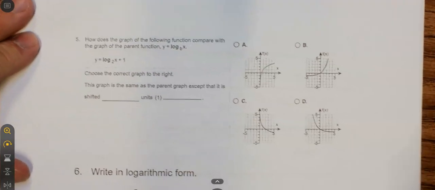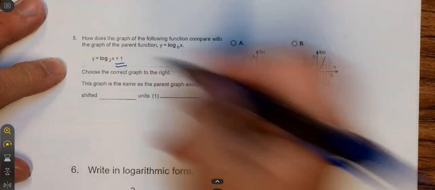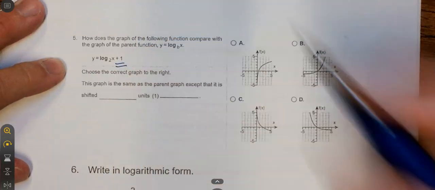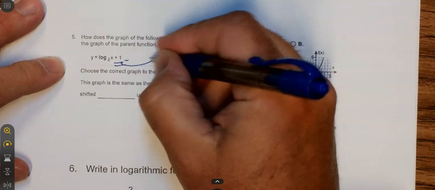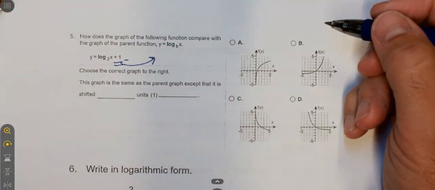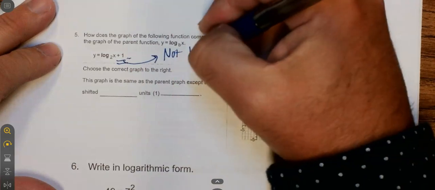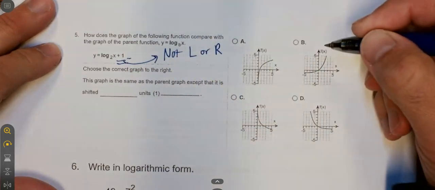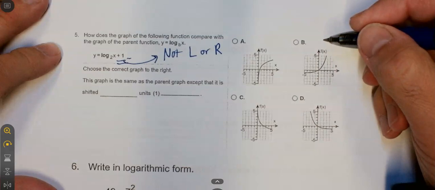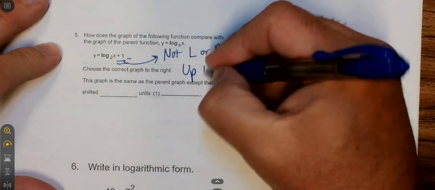How does the graph of the following function compare with? Okay, so we can see that this is on the outside of the function, that plus 1. What is that plus 1 telling us? It's on the outside of the function, so it's definitely not left or right. What is it? Hopefully you know that that's up 1.